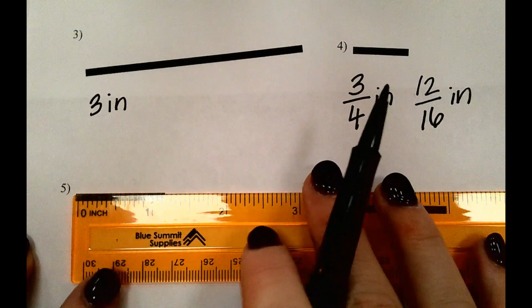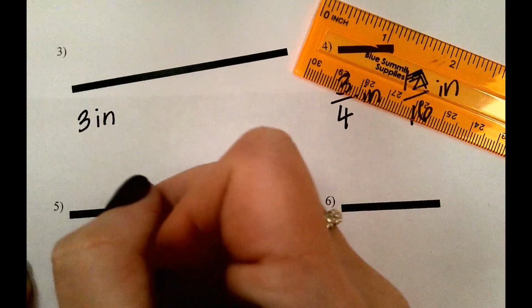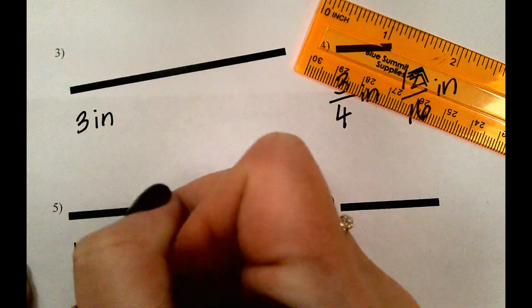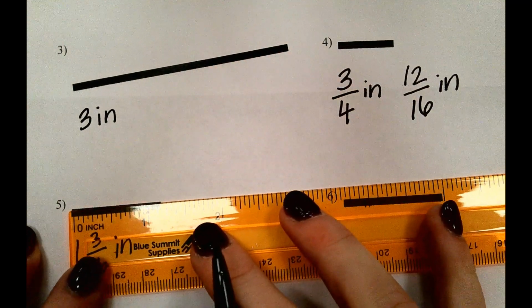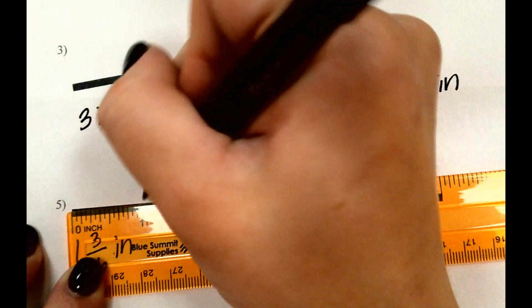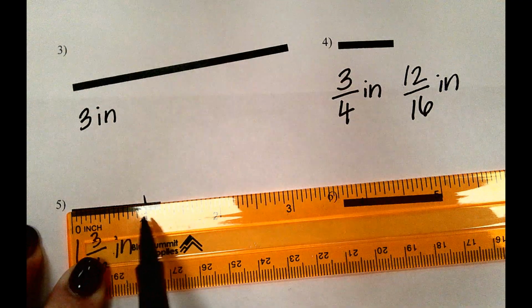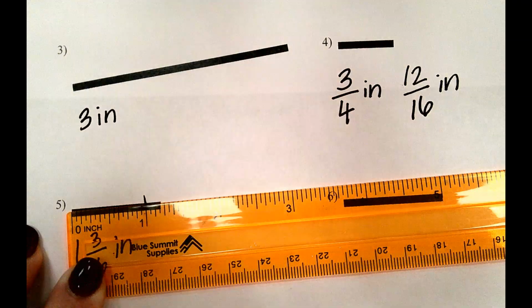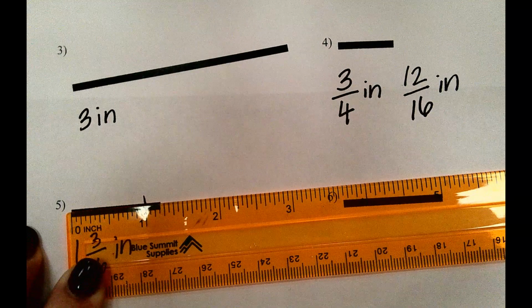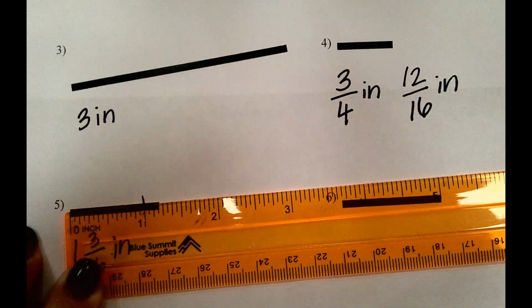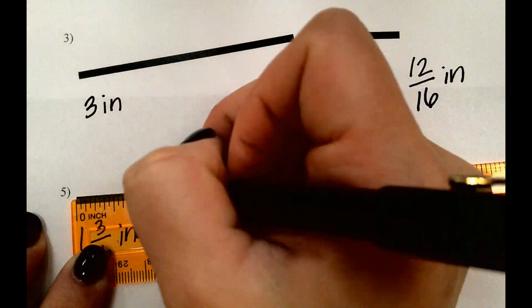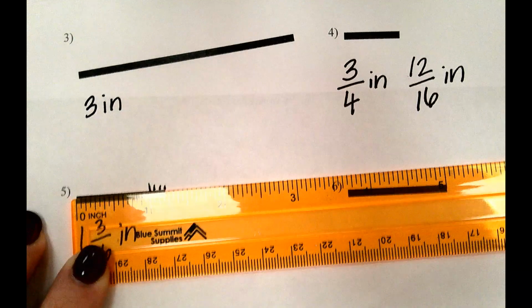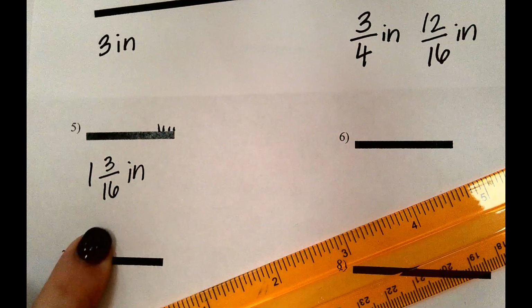1 3/16. Yes, that is perfect. 1 3/16 of an inch. You can see when I line it up here, we pass 1. It's a little tough to see with the glare. Let's see. Here we go. And then past 1, we have 1, 2, 3 little dashes. So 1, 2, 3. That means 1 3/16 of an inch. Perfect.